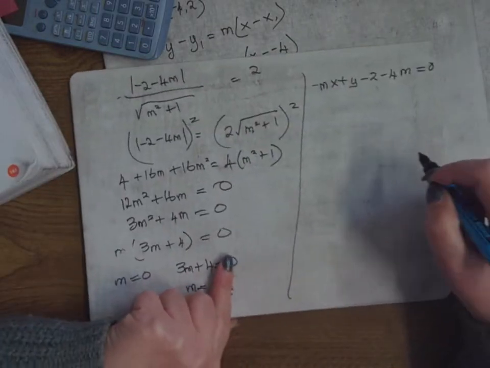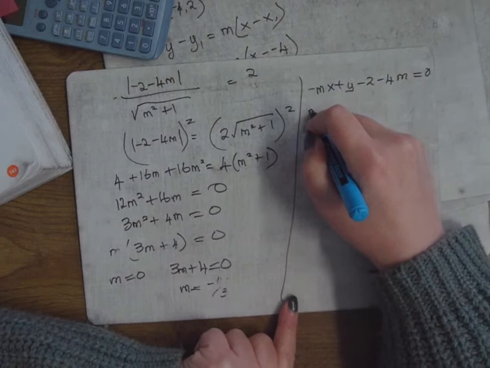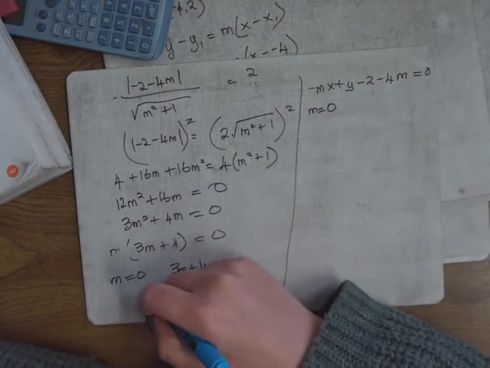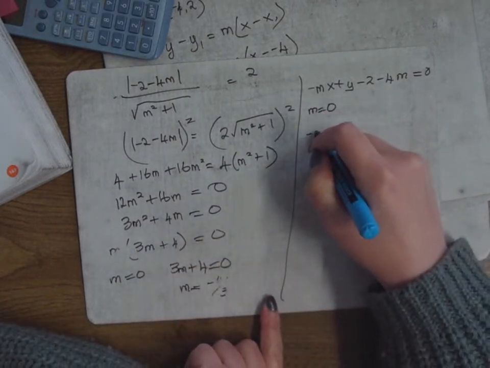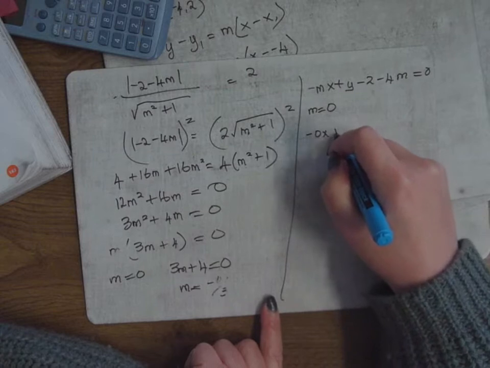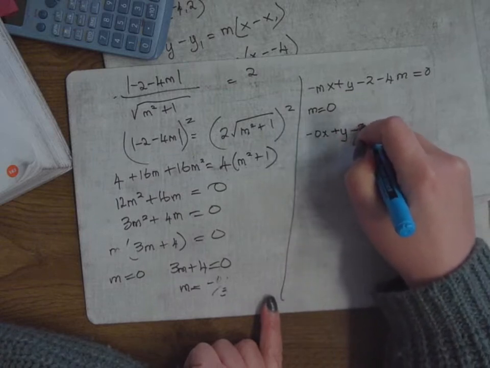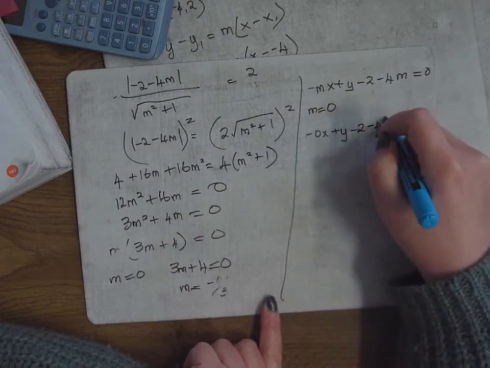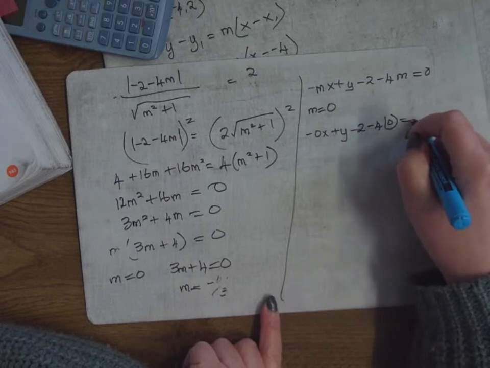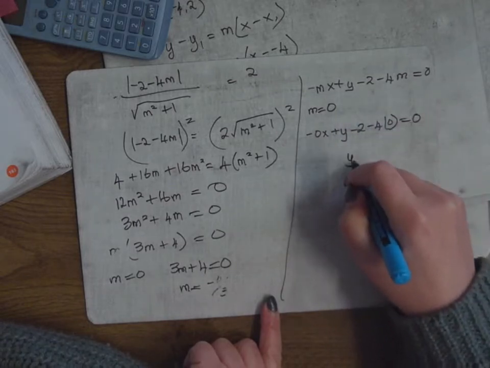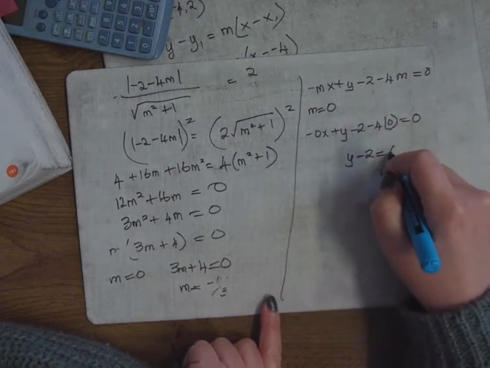So if I fill in m equals 0, I'll get my first, because m could be 0. So that's minus 0 times x plus y minus 2 minus 4 times 0 equals 0. And when I sort out all that, I just get y minus 2 equals 0. That's the equation of one line.